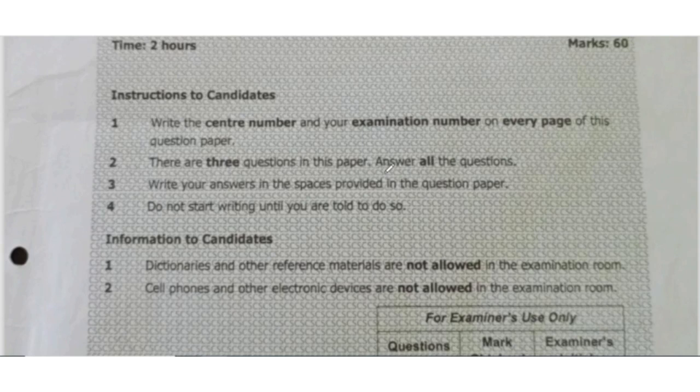Write your answers in the space provided in the question paper. So you don't need any answer booklet. What you're going to do is you're going to write your answers in the same question paper. So the instruction number 4, do not start writing until you are told. So you be patient, you wait for invigilators to tell you what to do.